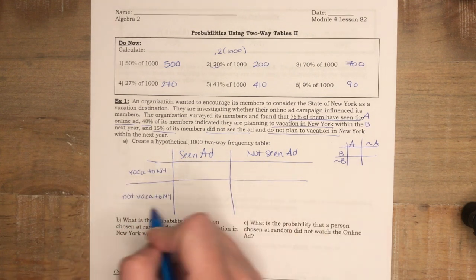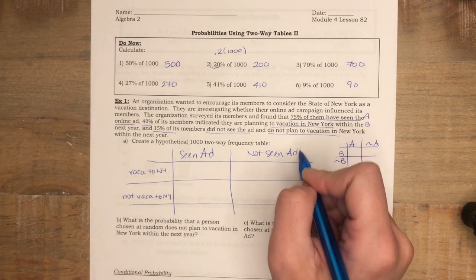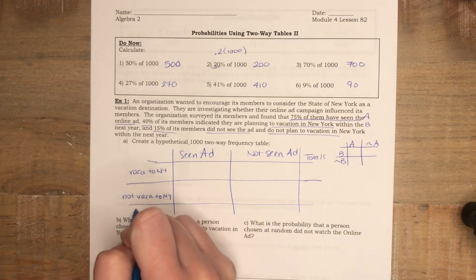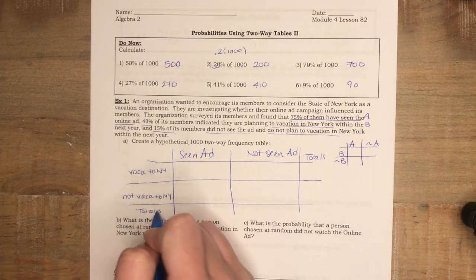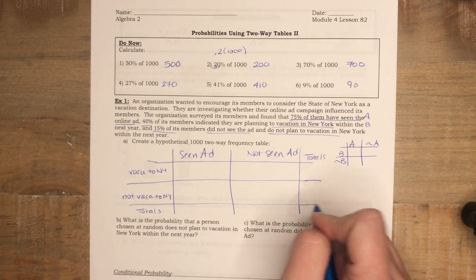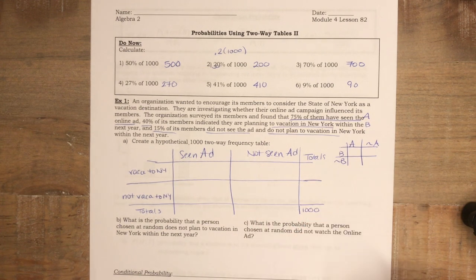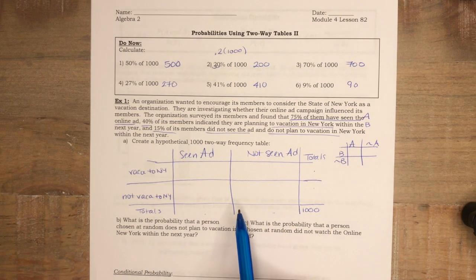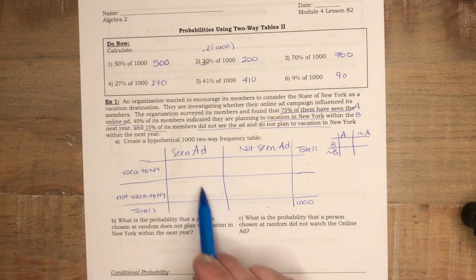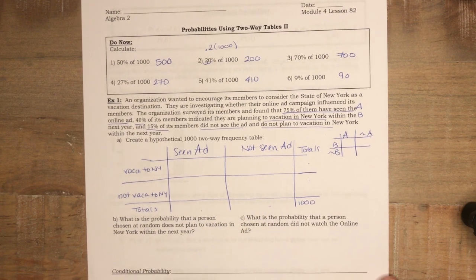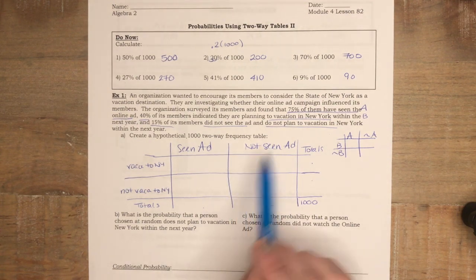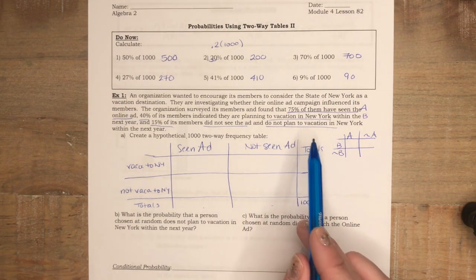Okay, and then I have my two-way table. And then don't forget we have our totals here, and then we have our totals here, and then we have our grand total. And that's where the 1,000 goes. Okay, so total is 1,000. So we have these 4 on the outside, but then these 4 on the inside are really important because that's the overlap piece. Right? So we have to figure out where to put that overlapped piece.